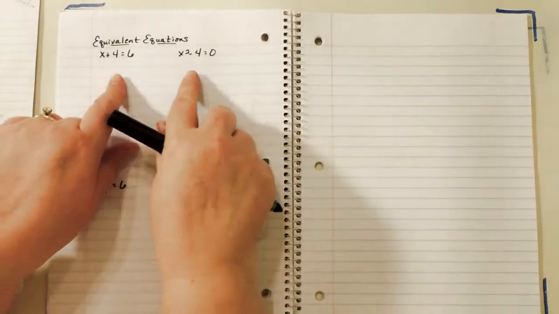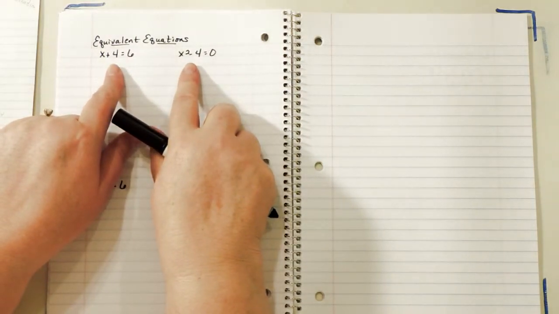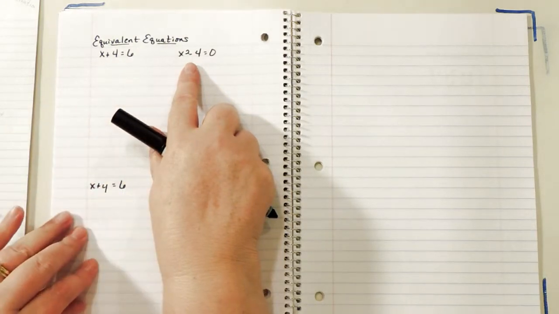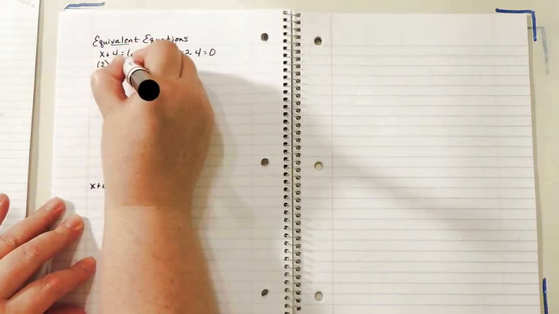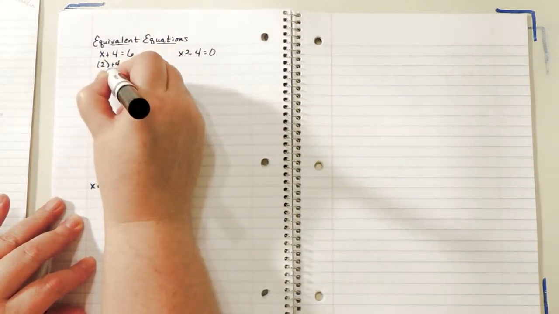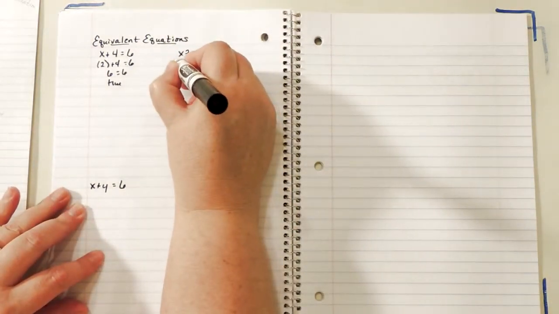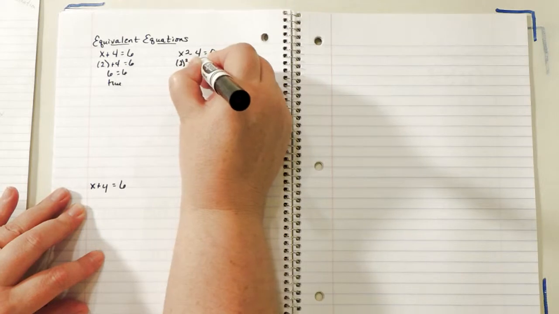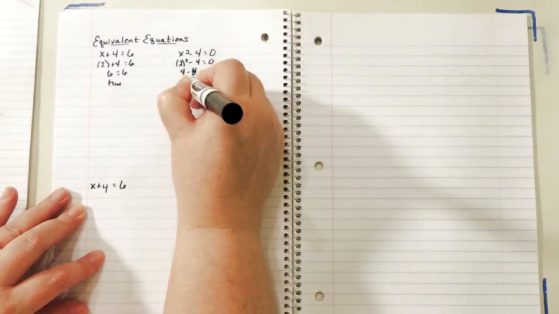Equivalent equations have the same solution, so their solution sets must be equal sets. So, for example, the number 2 is a solution for both x plus 4 equals 6 and x squared minus 4 equals 0. If we plug 2 in for x here, we get 2 plus 4 equals 6. 6 equals 6, so this is true. If we plug 2 in here, we get 2 squared minus 4 equals 0. 4 minus 4 equals 0, which is true.